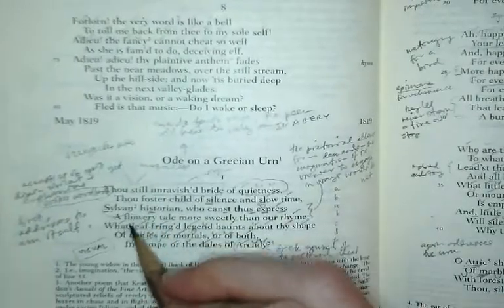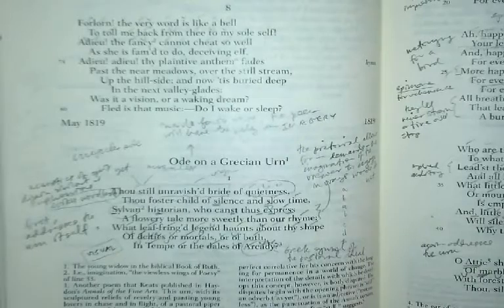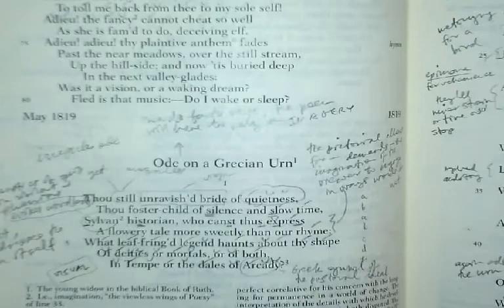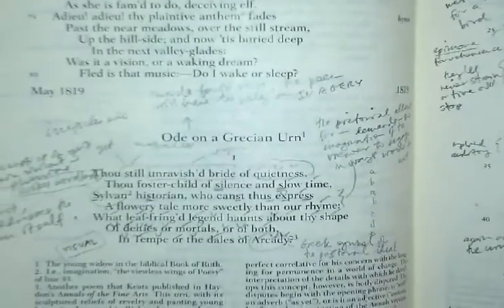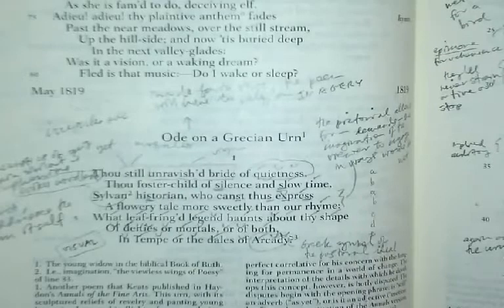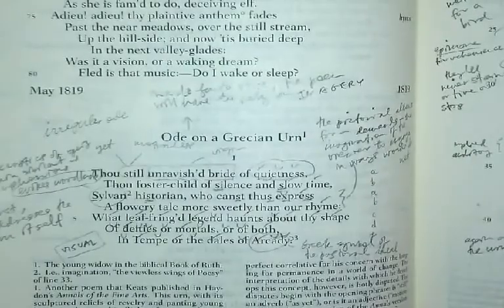I've done some of the scansion, and I think what I'm probably going to do is go ahead and drop this down so that you can see it perhaps a little bit better. Let's see if I can get this thing to focus a little better. There we go. Maybe a little bit better. All right.